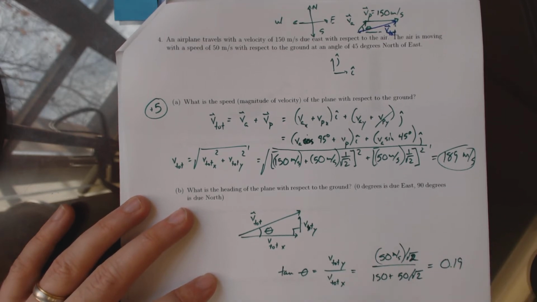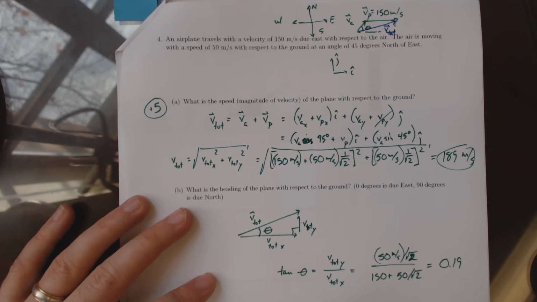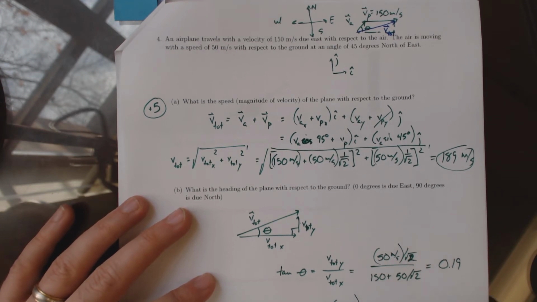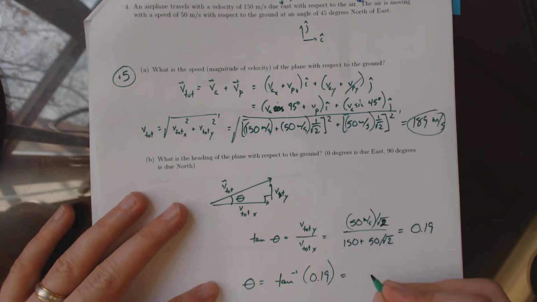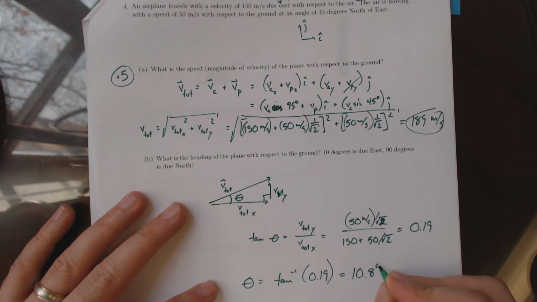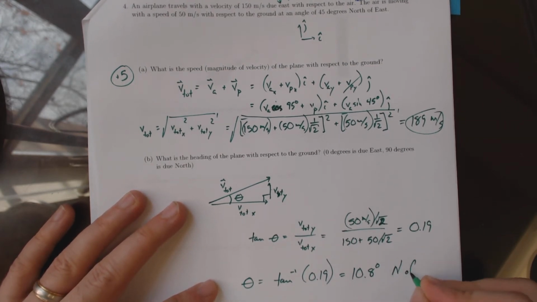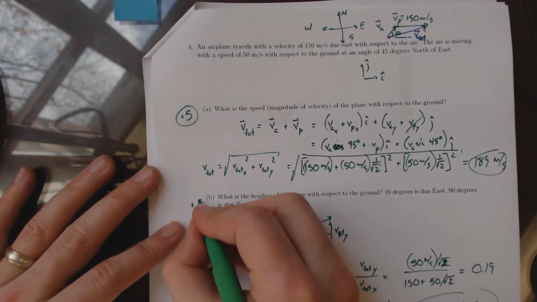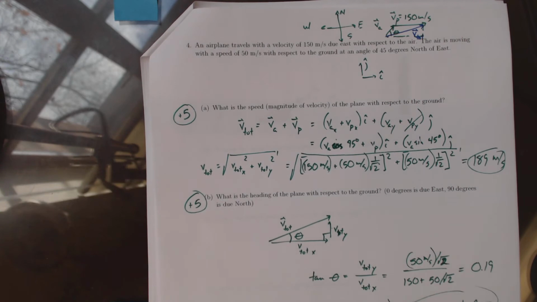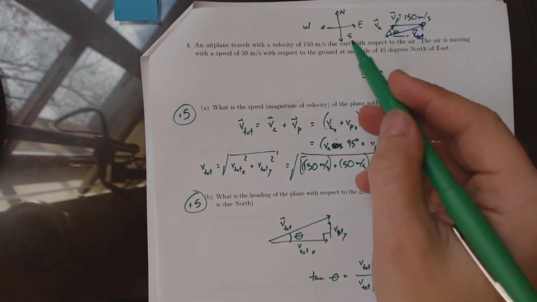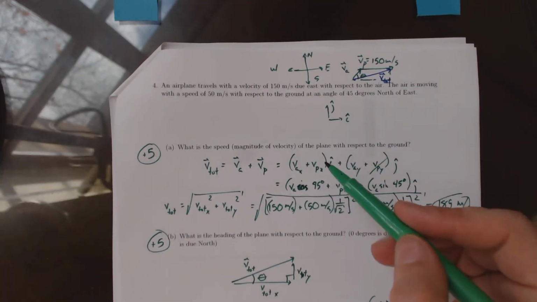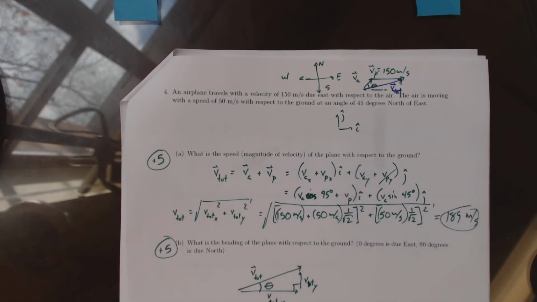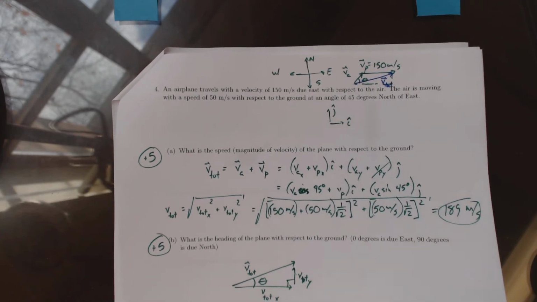So theta is equal to the arc tangent, or inverse tangent, of 0.19. And you get that this is about 10.8 degrees north of east. Okay, so that was worth another 5 points. So you could have picked up a lot of points there if you just knew to add some vectors and weren't quite sure why or how.